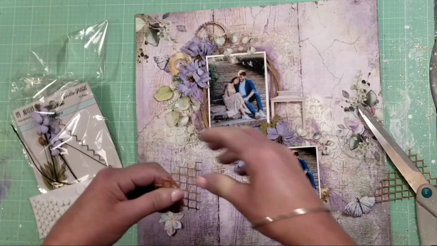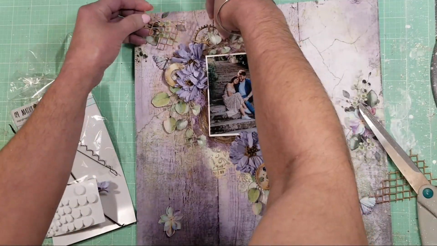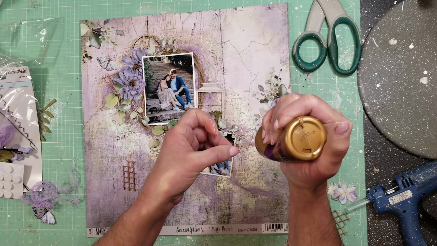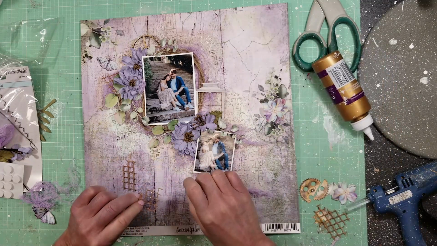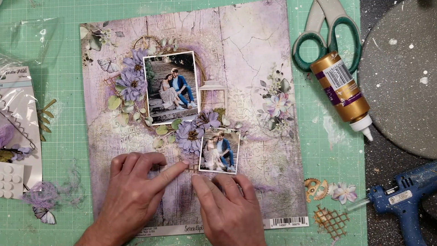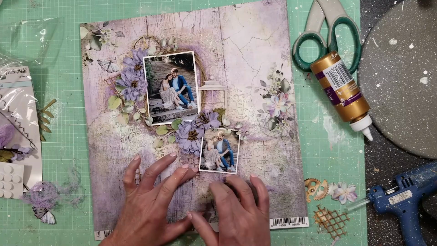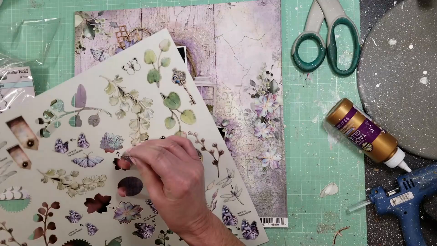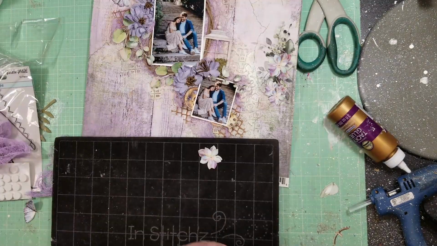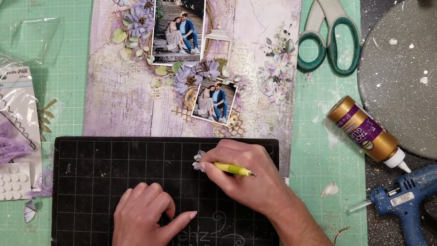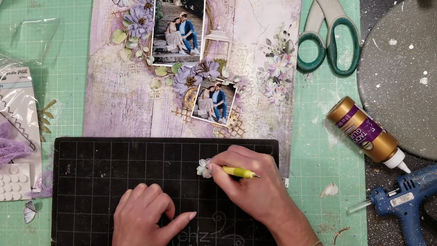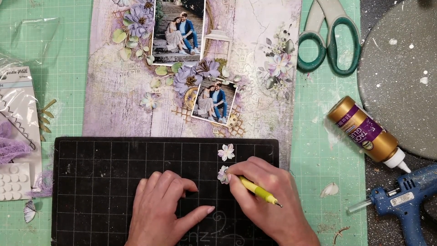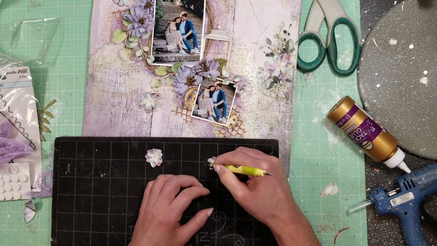The butterflies, I'm going to leave the butterflies for the end. Now I take the piece of the chipboard and I cut it in pieces to add these textures on the background. Now it's time to adhere all the pieces, and I adhere the chipboards, and I already adhered the photo, the elements, the flowers, and now I decided to add these flowers that are very similar to the ones in the paper. And with my stylus I push the paper to give them a little depth and dimension to the flowers.